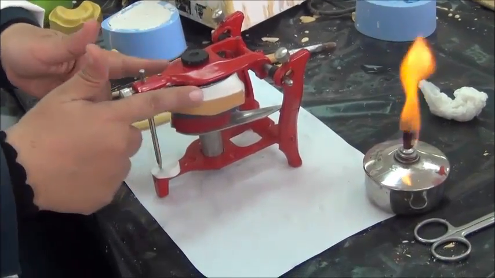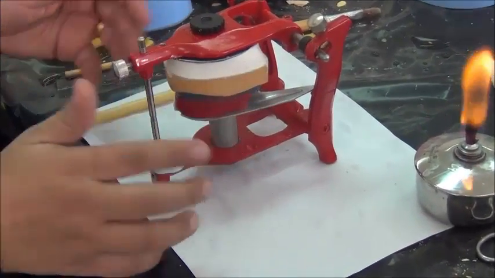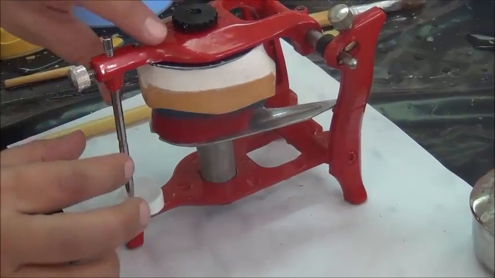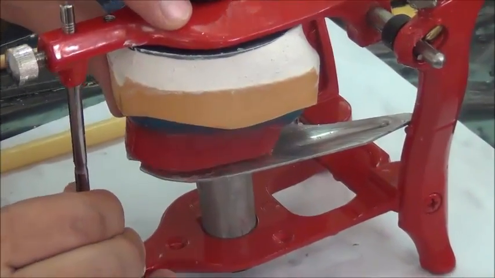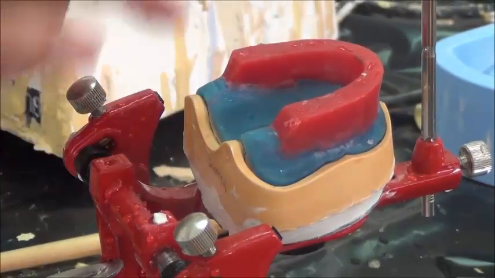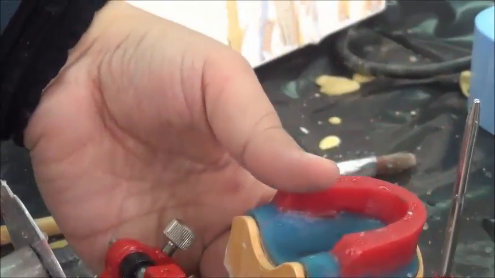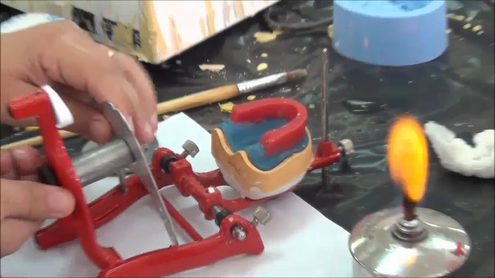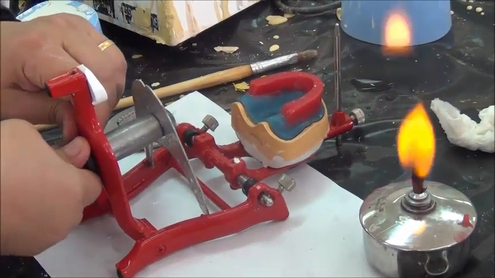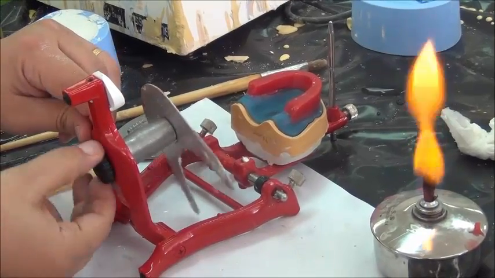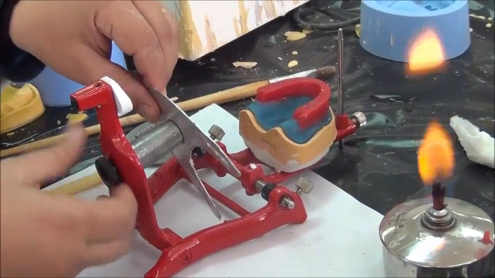And now once it's set and we have cleaned all of the members, we are able to open this securely. And now we have the upper member here. For mounting the lower, we are going to first take off our mounting jig. This is a removable part. There is a screw beneath your articulator where you can just unscrew it.